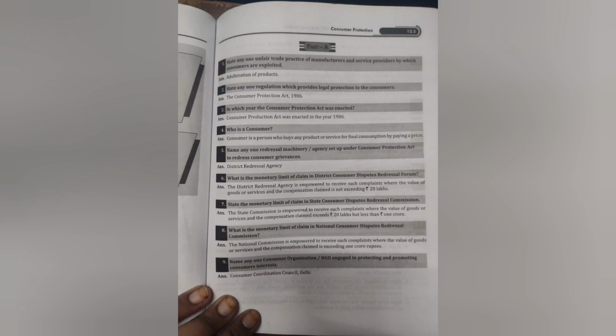After this, in which year was the Consumer Protection Act enacted? It was enacted in 1986. Who is a consumer? The person who buys any product or service for final consumption. Name any one redressal machinery or agency set up under the Consumer Protection Act. It's the District Redressal Agency. What is the monetary limit of claim in the District Consumer Dispute Redressal Forum? It is empowered to receive complaints where the value of goods or service and the compensation claimed does not exceed 20 lakhs.